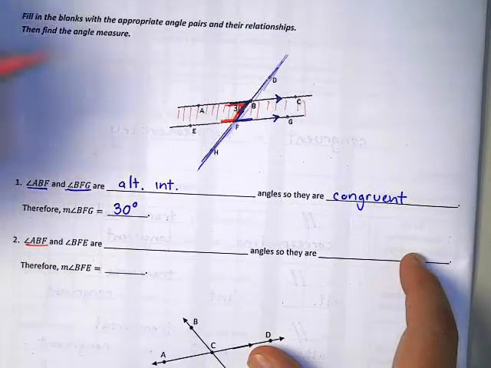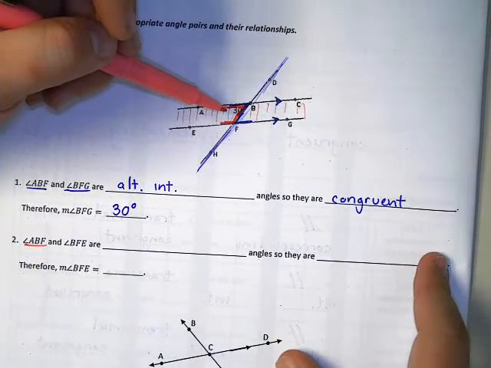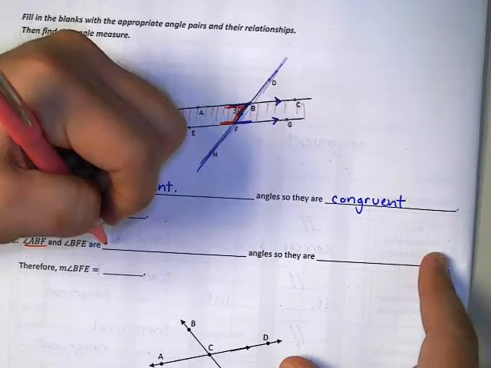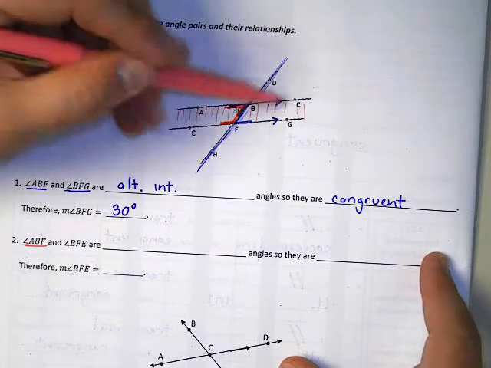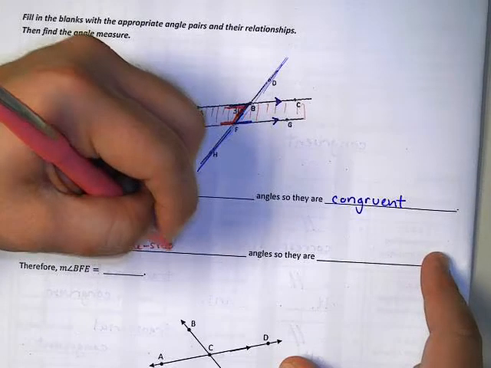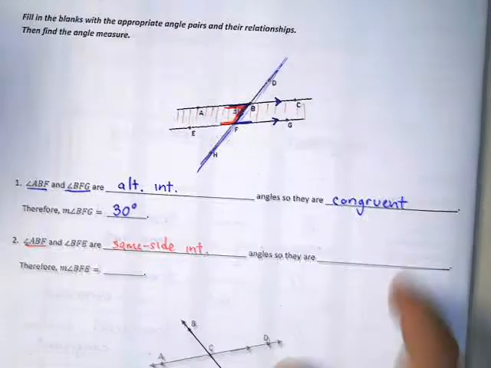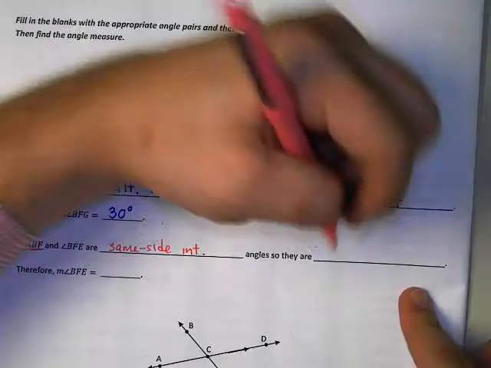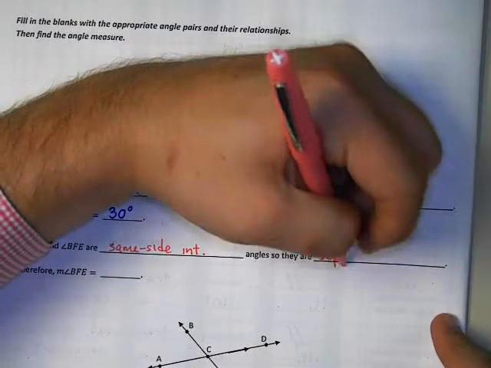Okay? And so what would we say about these two angles? These two angles are on the same side, and they're both between the parallel lines. So we have same side interior angles, guys. And we know that same side interior angles are supplementary.